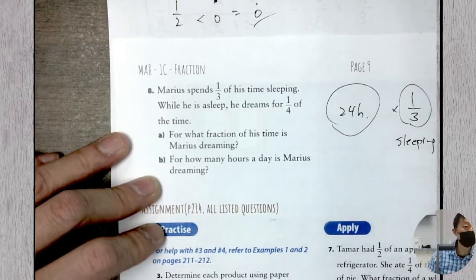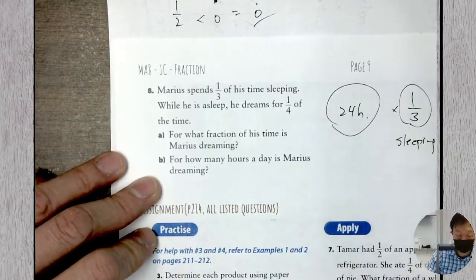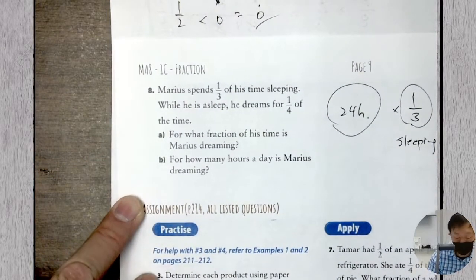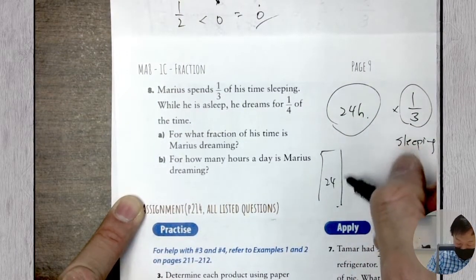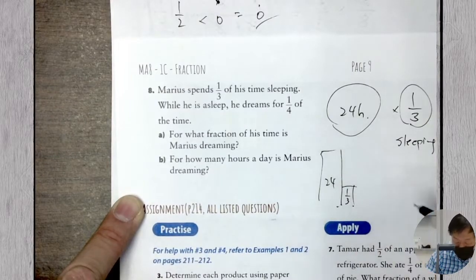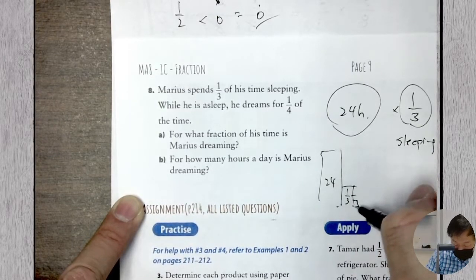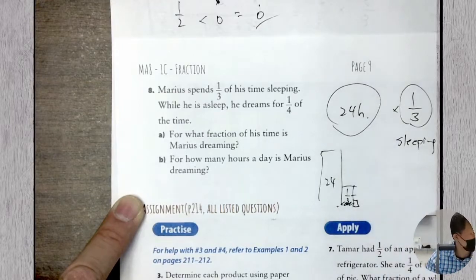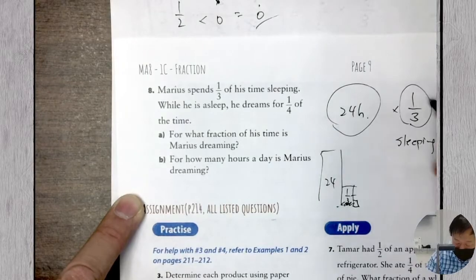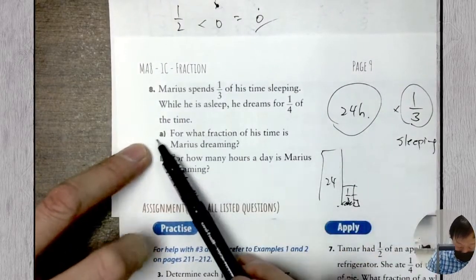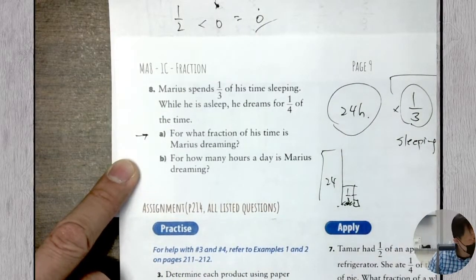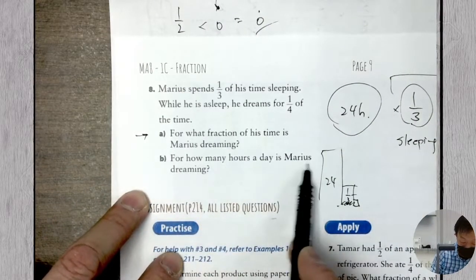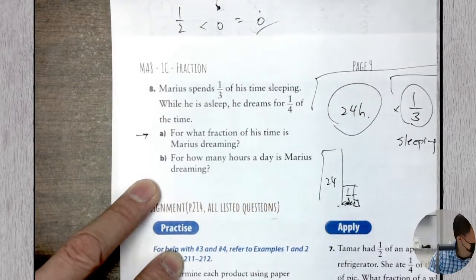Whenever you have a word question, please draw something out. Either you are forming a formula, or you are drawing a bar, 24, and then 1/3 of which, and then 1/4 of which, whatever helps, so you can visually recognize what the question is about. In this case, for part A, I need to multiply the fractions to find the fraction of his total time. For B, how many hours in a day, and then I multiply everything together.